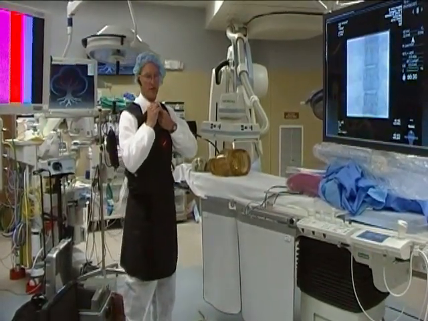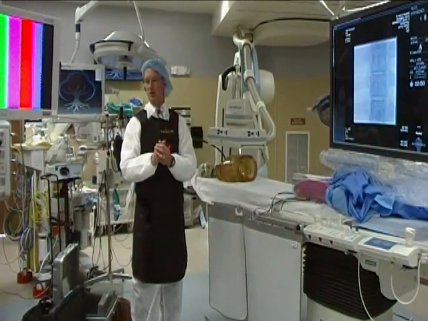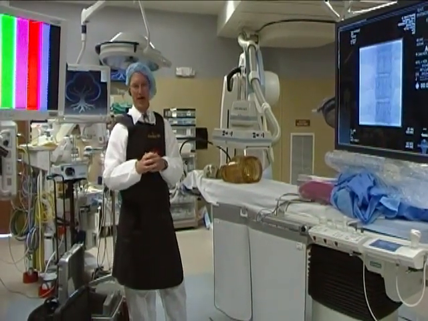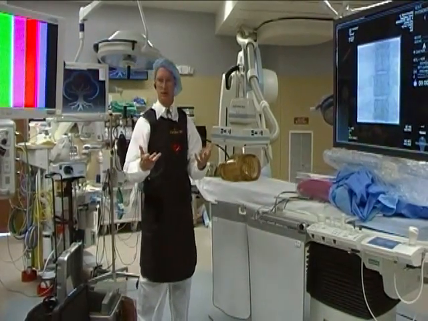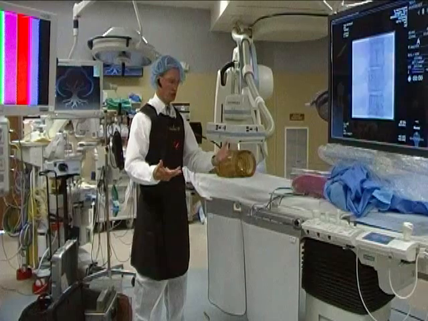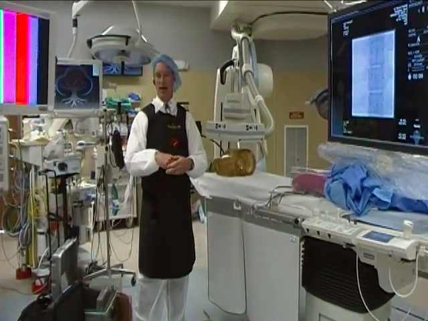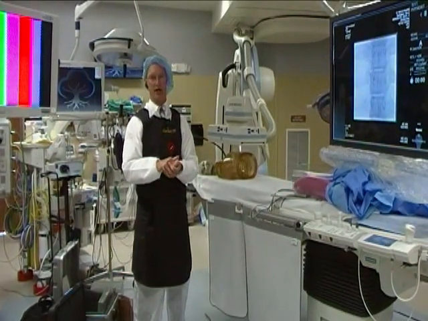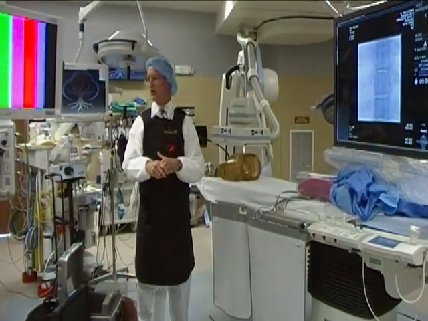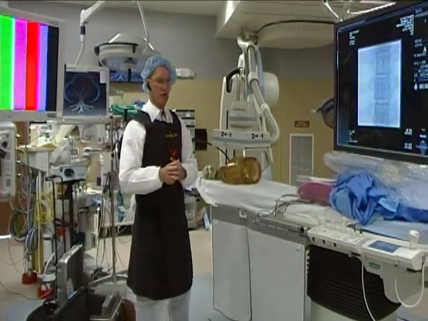The second thing on film badges is there is a control badge that the vendor keeps, and that control badge will subtract out the background radiation. The only way we know how much background radiation you're getting is if your badge is turned in and is processed at the same time as that control badge. Otherwise, you will have a falsely high reading, and we want our readings to be accurate.